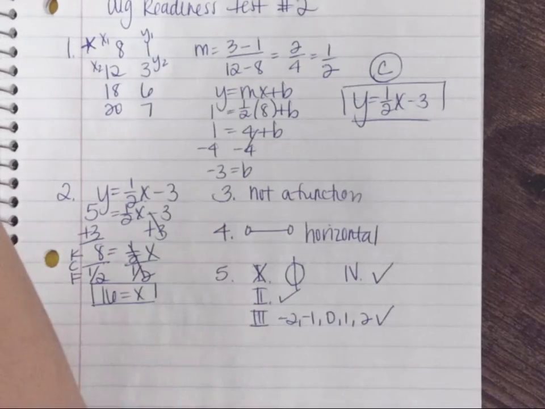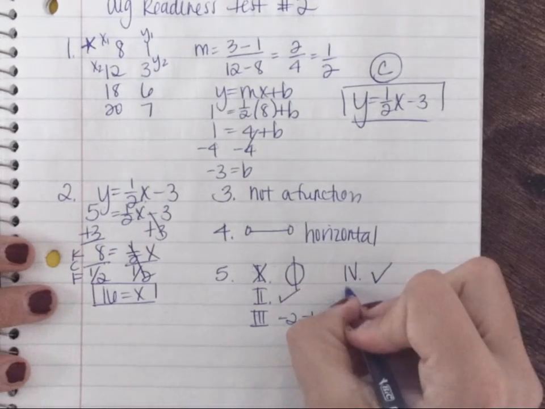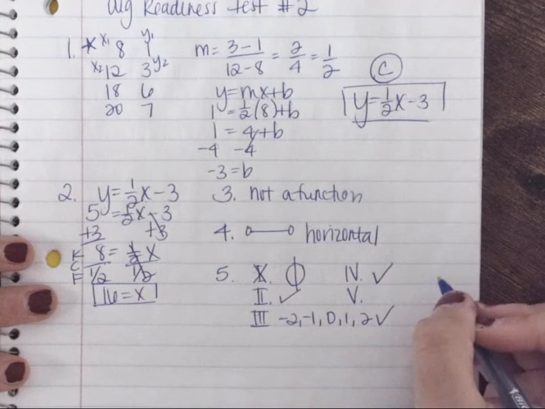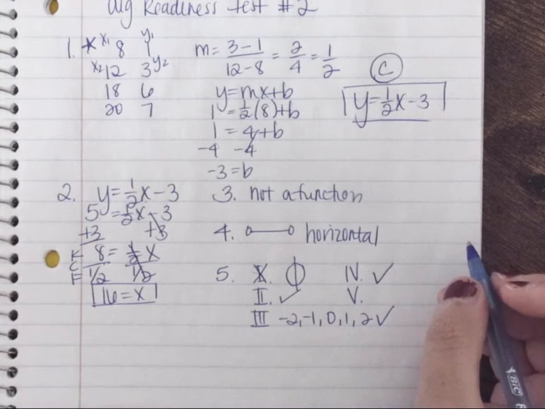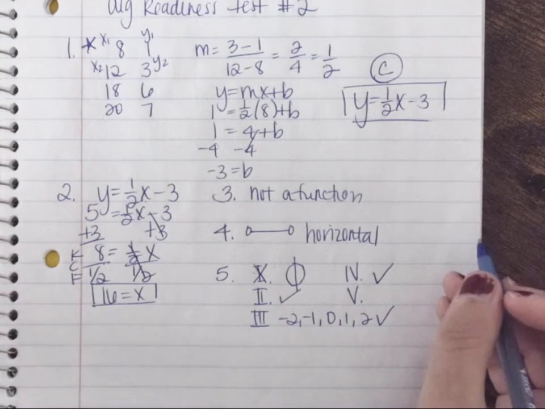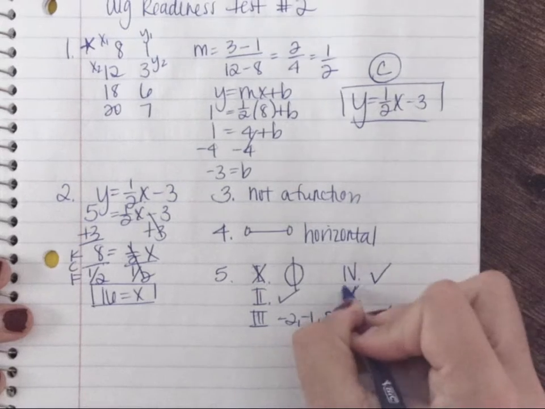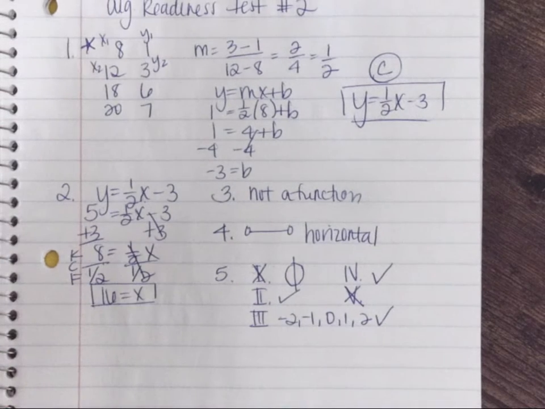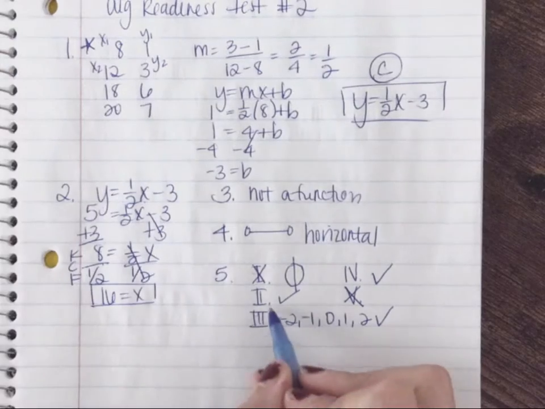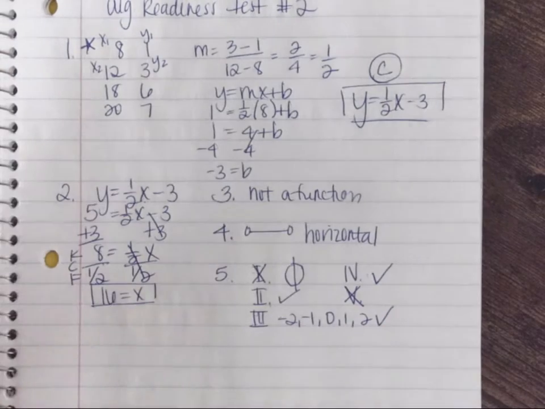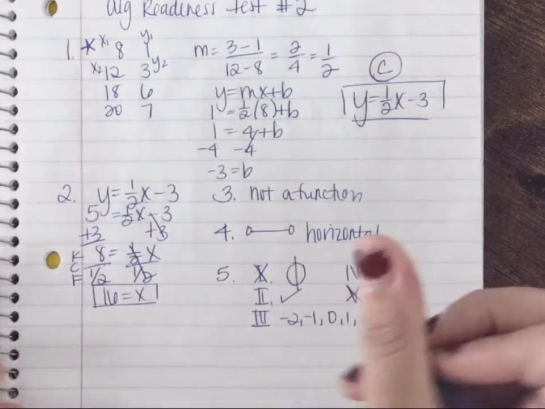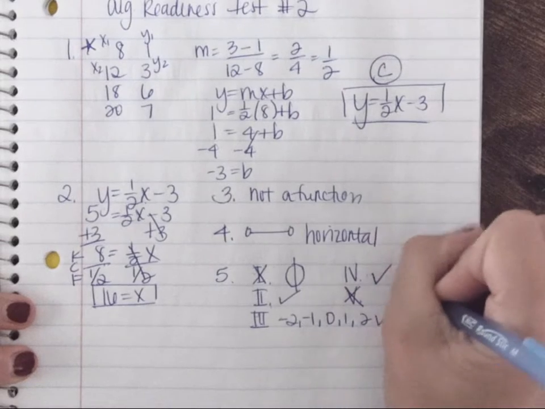So that one is a function. And then number 5 is mapping. And if you look at the mapping, you'll see that 0 has 2 lines coming out of it, which means that 0 repeats. So number 5 is not a function. So which of the following represents functions? Well, that would be 2, 3, and 4, which was answer D.